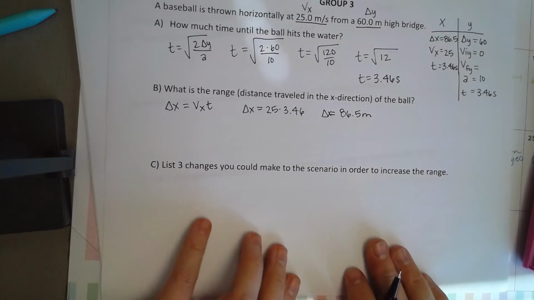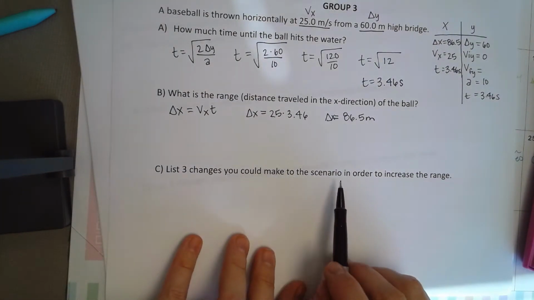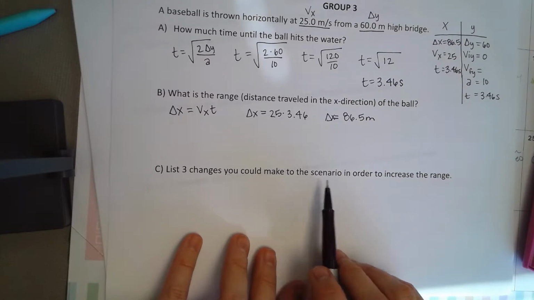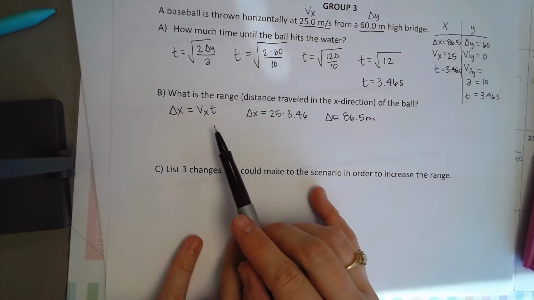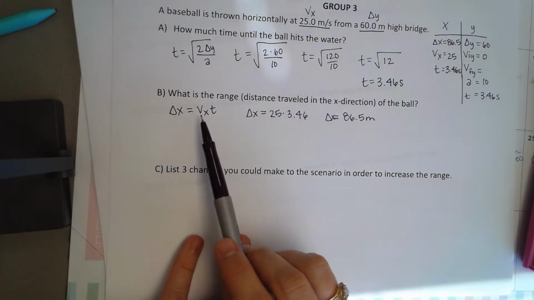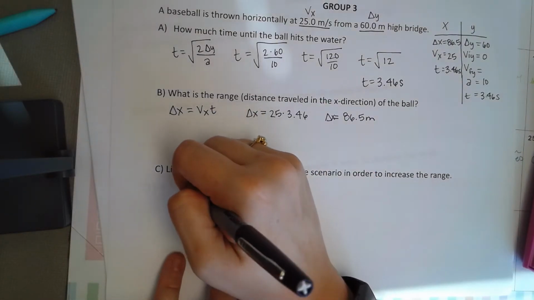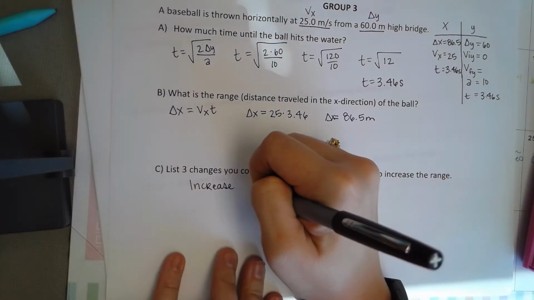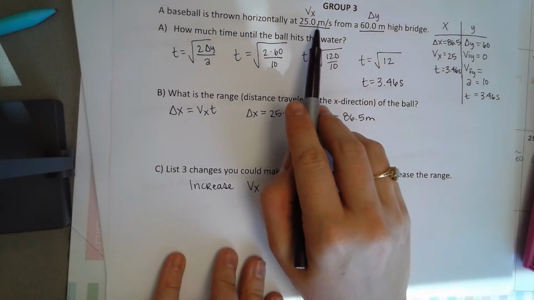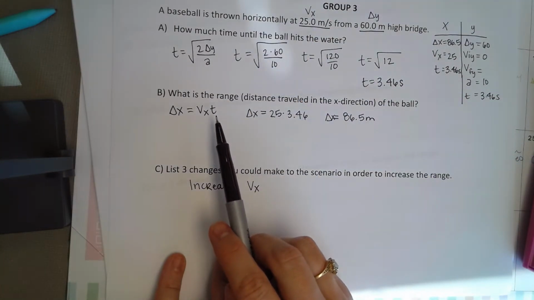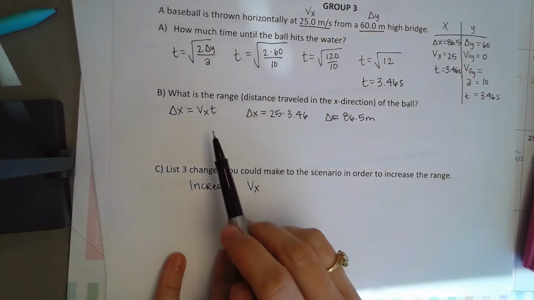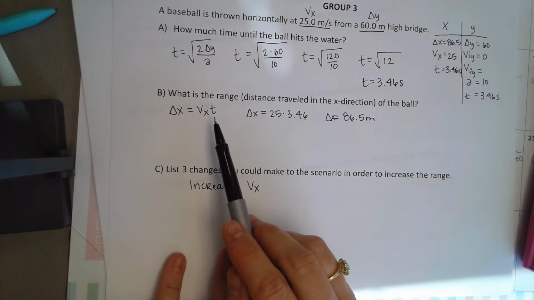Okay. So let's think about 3 things that we could change in the scenario that would increase the range, that would make this number get bigger. So the easiest place to think about that is to just look at this equation. If I want this number to get bigger, what could I do to this number that would make this number get bigger? Well, I could increase my horizontal velocity. Right? I could throw it harder so that it's going to go faster. Time. What could I do that would change the amount of time that the ball has to fly? Well, the only way to change time is to change the height from which it is falling, right? Or the maximum height that it reaches.